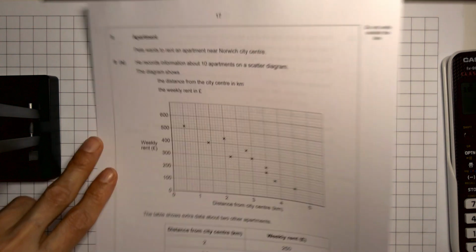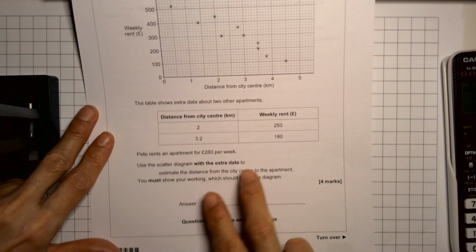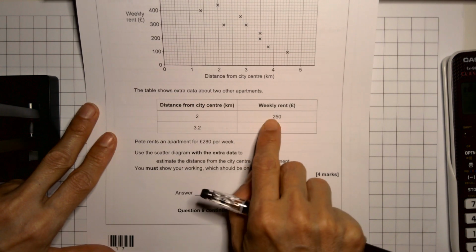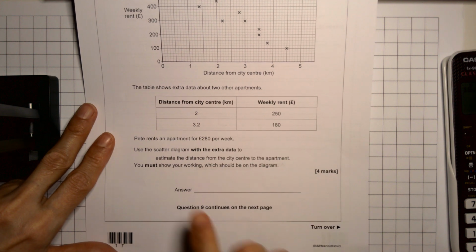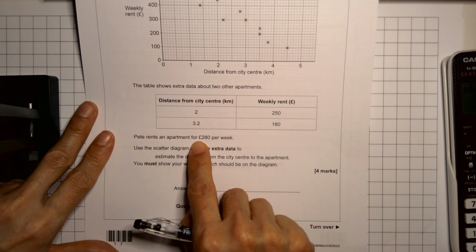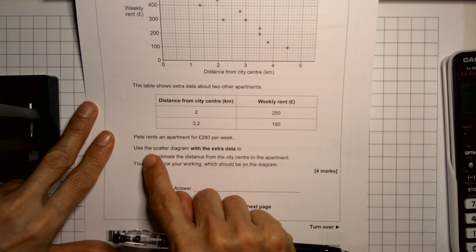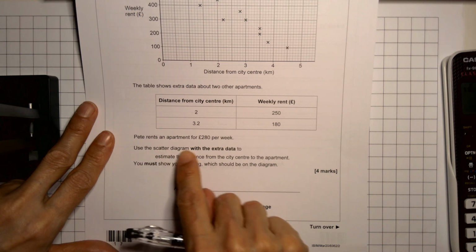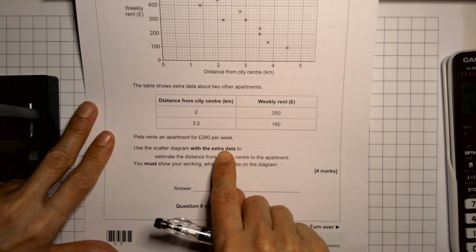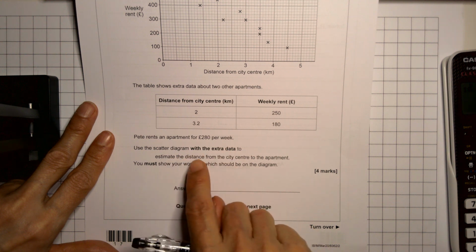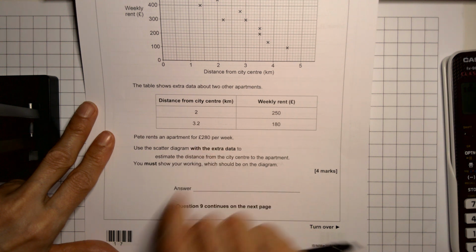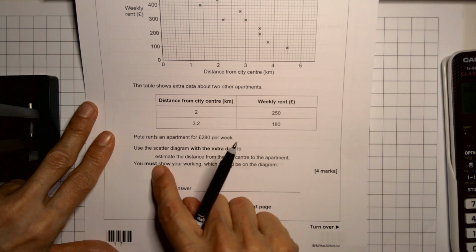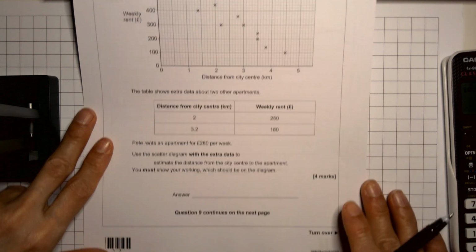If we continue going further down, they also tell us here are some extra points. So there's 2 extra points. And Pete rents an apartment that's £280 per week. So they're asking us to use the scatter graph, but we need to add the extra points onto it. And then we're going to have to estimate the distance of his flat from the city centre. We need to show our workings. So first things first, let's plot.